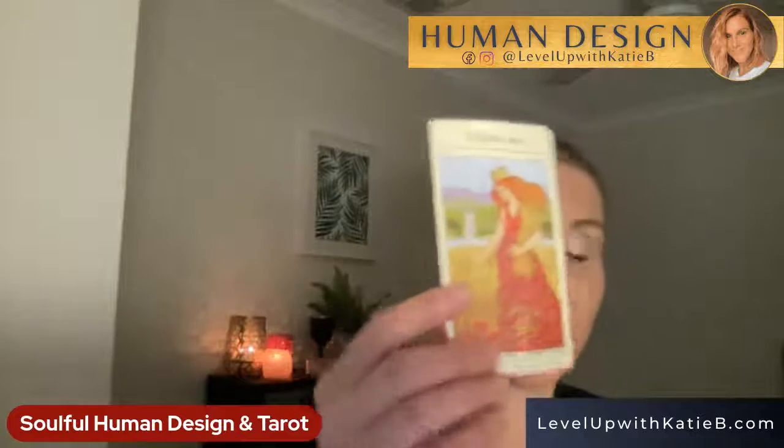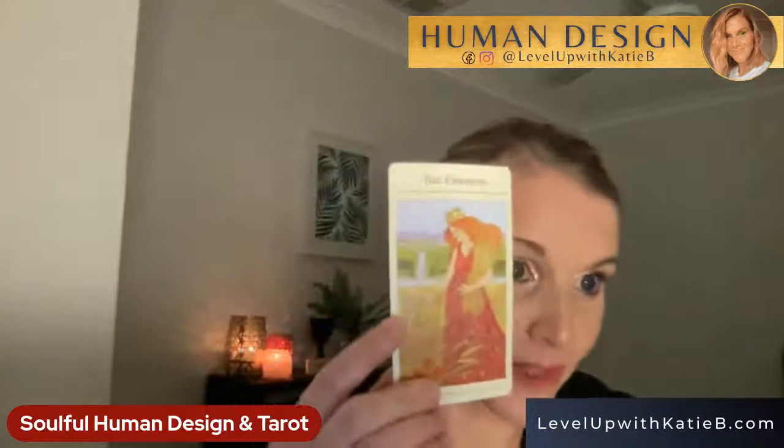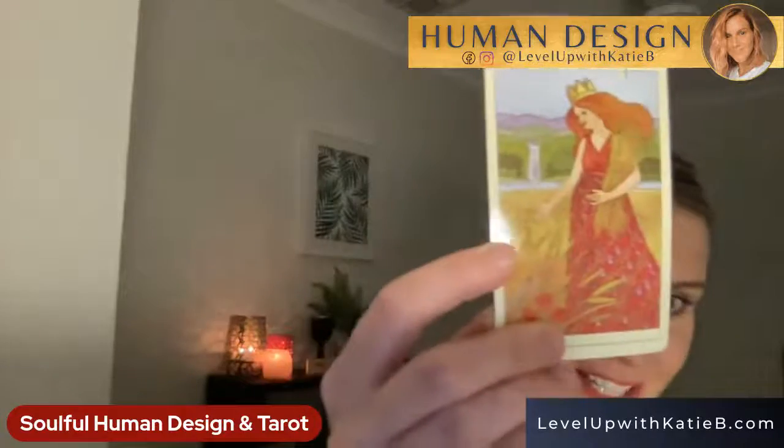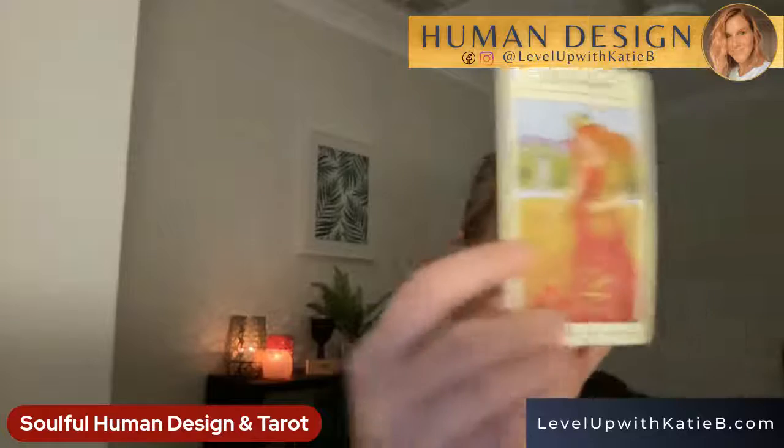Oh, the Empress. Oh, beautiful. Two cards in a row. Really beautiful feminine energy. Okay, so the Empress is asking you how you can mother yourself. She represents the natural cycles, the natural rhythms of life. You can see she's harvesting. She's beautifully pregnant there.